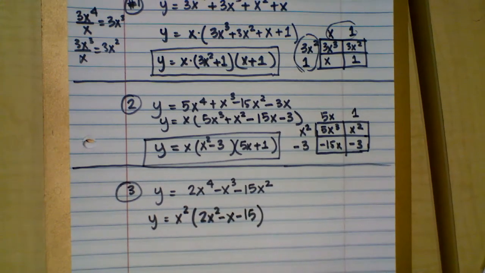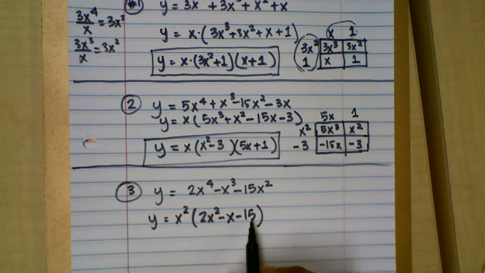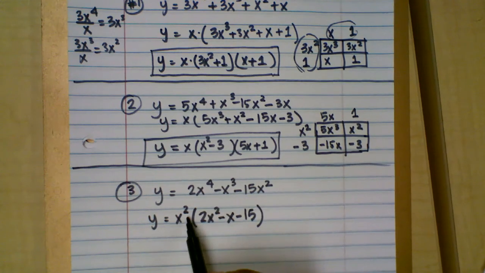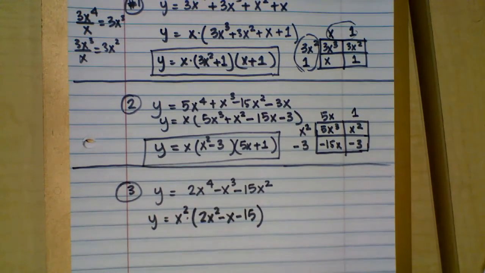Now if you notice, inside the parentheses we have a degree 3 polynomial overall, but the second factor is a quadratic expression. So let's see if this expression is factorable.